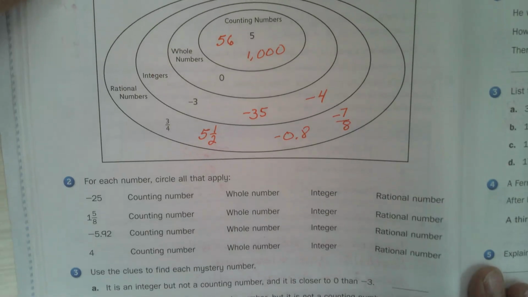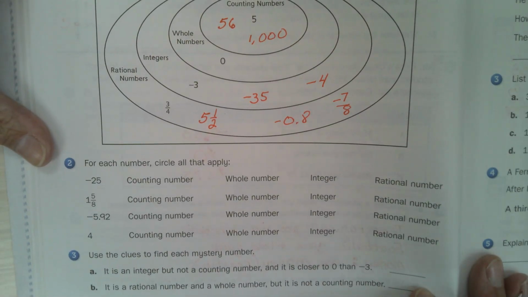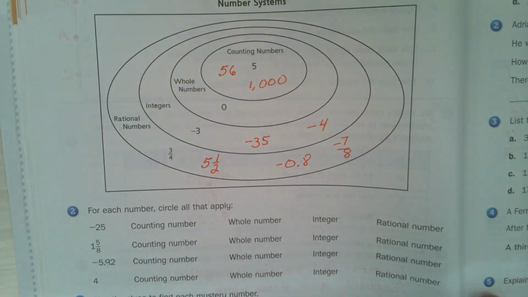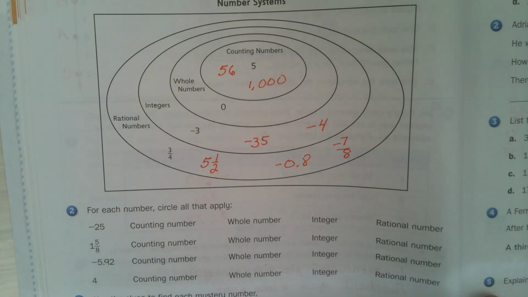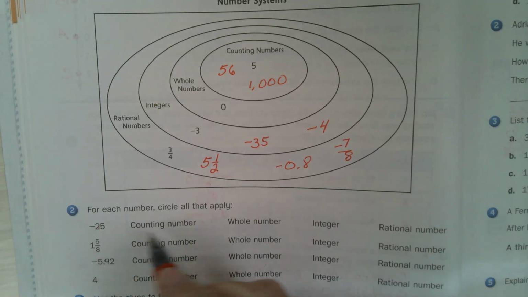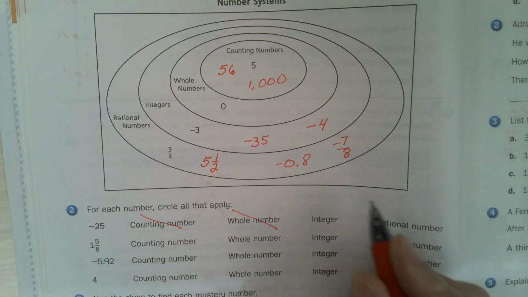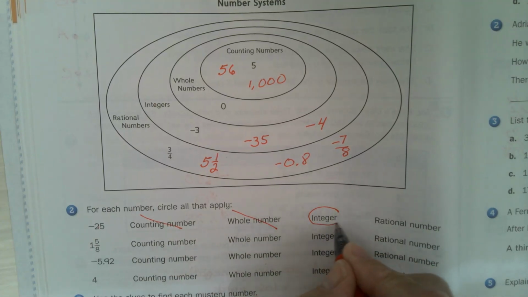Problem number 2. For each number, circle all that apply. Okay, you can use this diagram to help you if you need help to go over the answer. -25. It's not counting. It's not a whole. -25 is an integer.